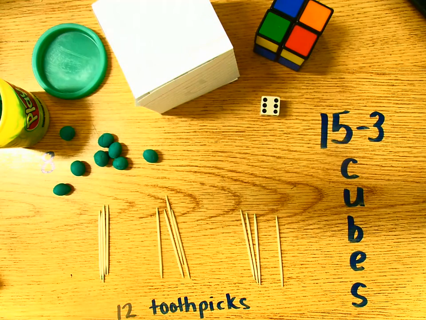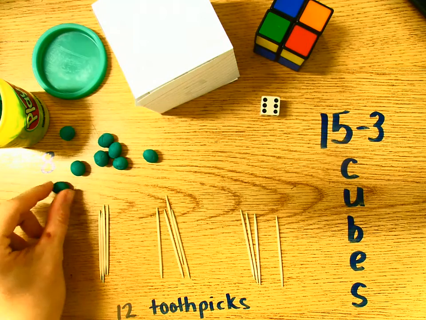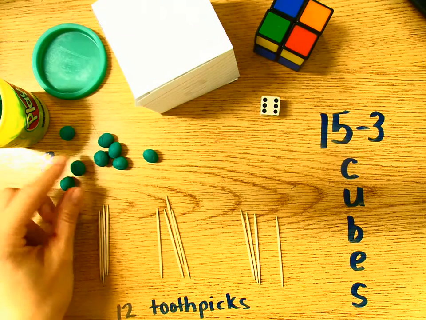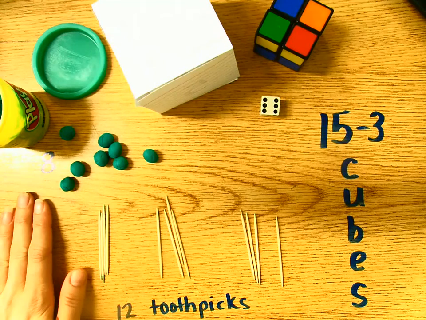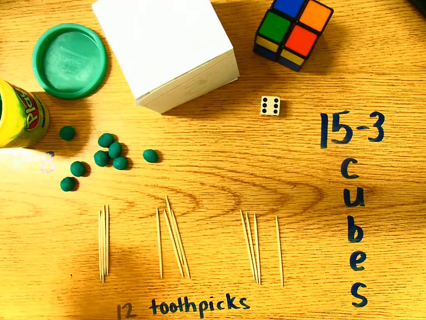To do this, you will need 8 balls of Play-Doh. I've got them here. You could also use 8 jelly beans or 8 mini marshmallows, something small that you can stick toothpicks in, and the toothpick will stay and won't move around very much. And then you're going to need 12 toothpicks.